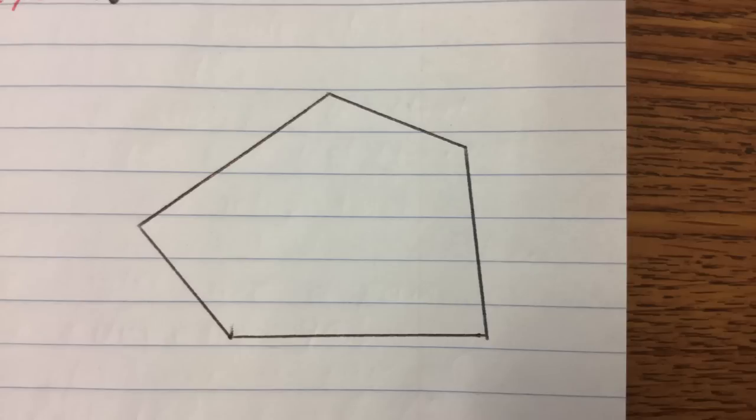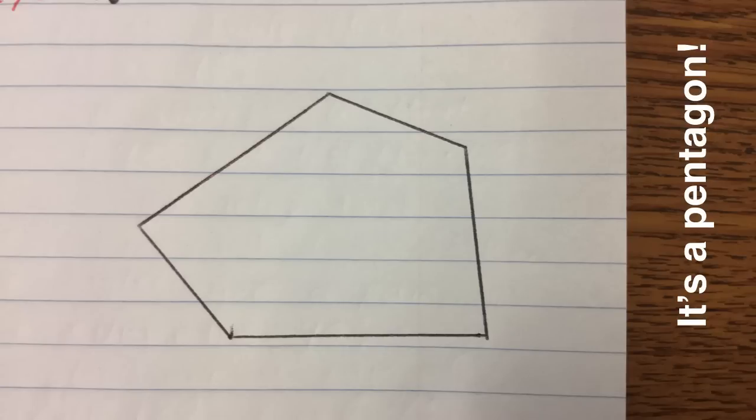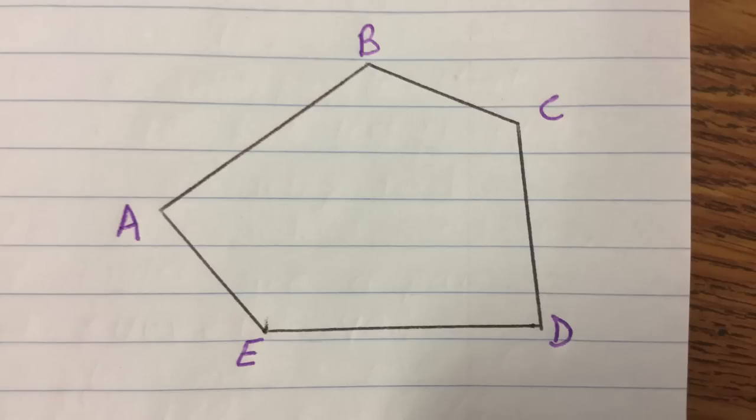Next, I'd like you to draw yourself a pentagon. You'll notice that it's not a regular pentagon. Some of the sides are different lengths, and that's fine. Now I've given the points, the corners, label names. So this is either pentagon A, B, C, D, E. It would be a correct name for it.